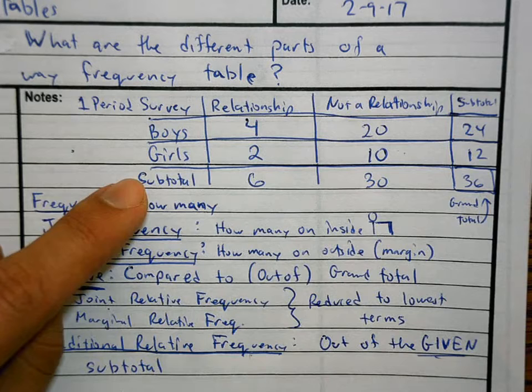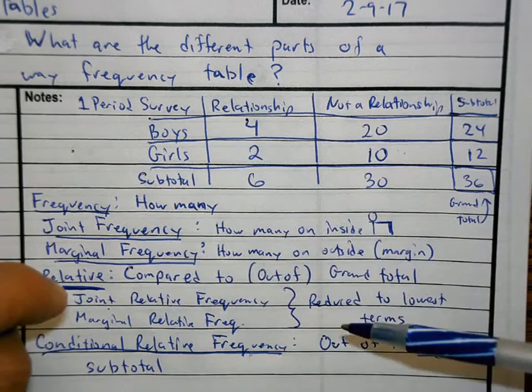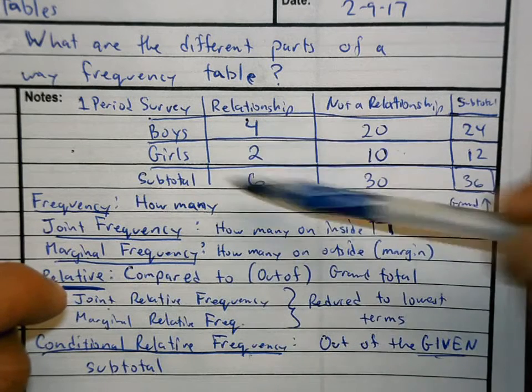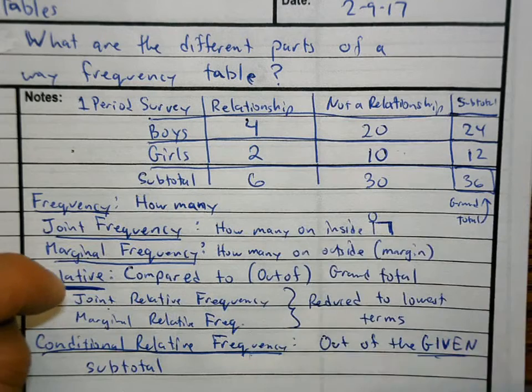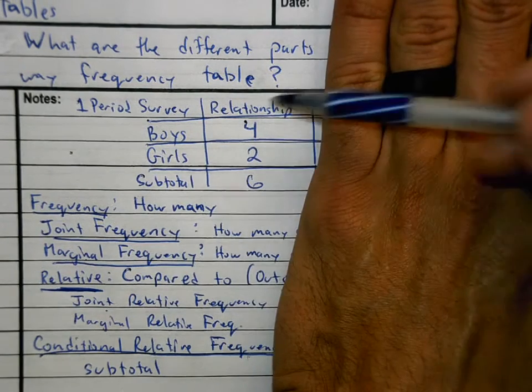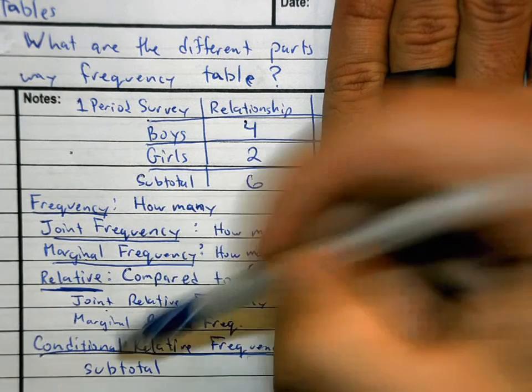So what that's telling you is, when it says given, that's what your subtotal is. Given that they are in a relationship. How many people are in a relationship? That means you ignore everything else. It's out of the 6 when we talk about a condition.